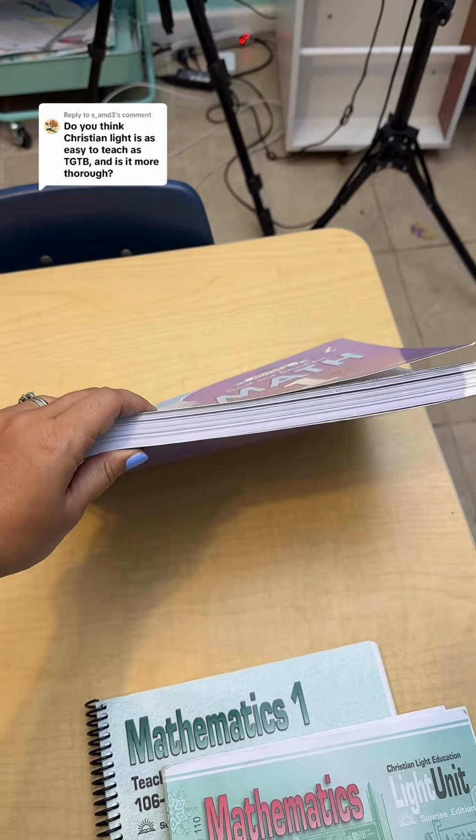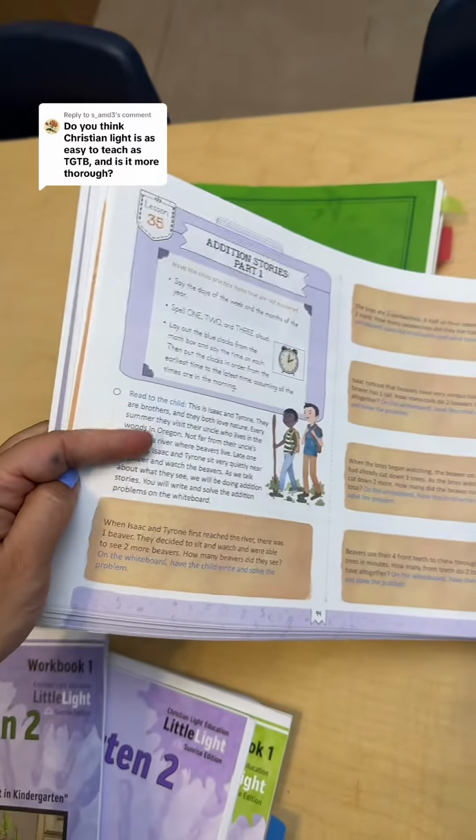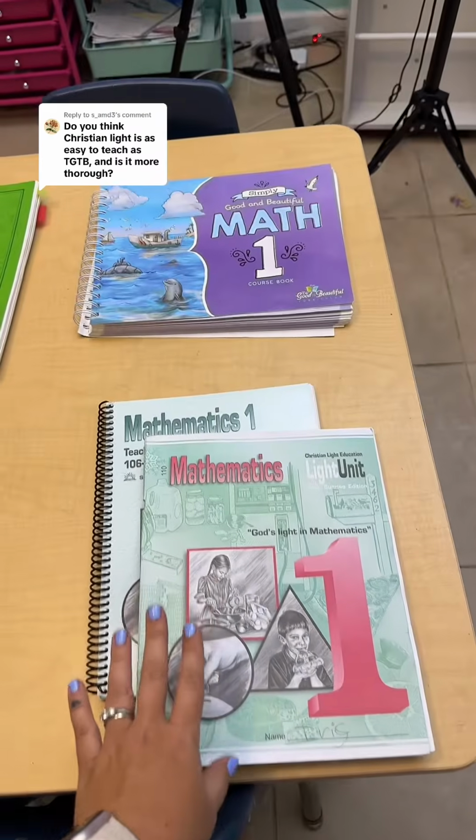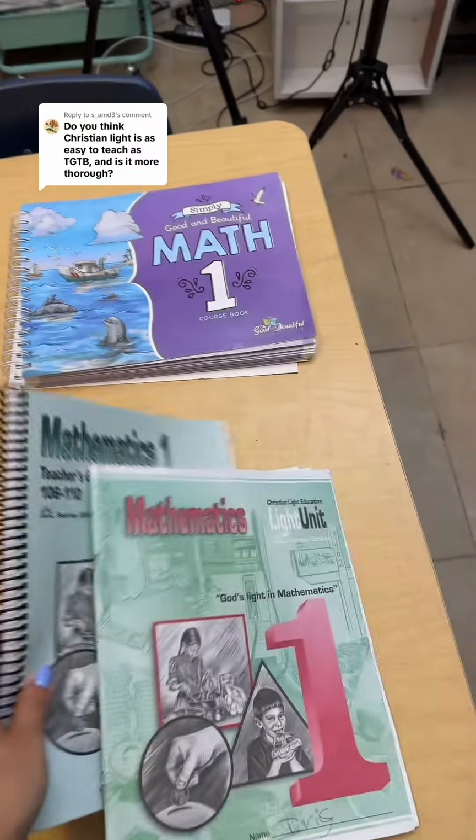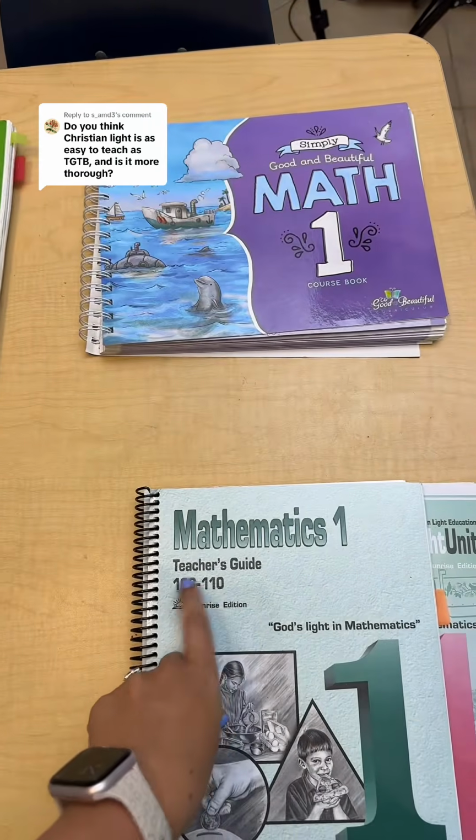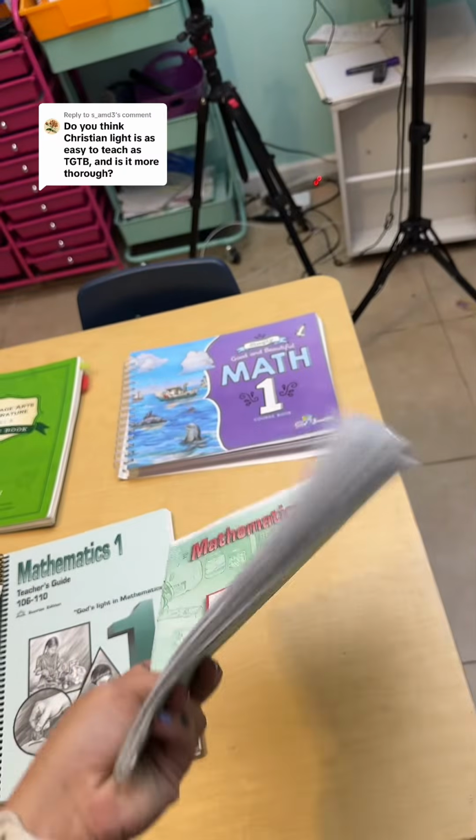Again, this is your book for the entire year for the first grade math, but this is your teacher's guide as well. And when I say this is your teacher's guide, I mean inside The Good and the Beautiful, what you say to your child is in the same book that they're doing the work, if that makes sense. It's not a separate teacher's guide. Whereas Christian Light Education first grade math, you get two teacher's guides. This is just the first one, 106 through, or the second one, 106 through 110. So two teacher's guides. This is just what I'm teaching from. And then again, 10 Light Unit workbooks for them to work through throughout the year.